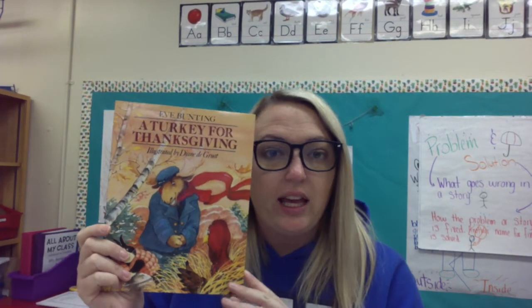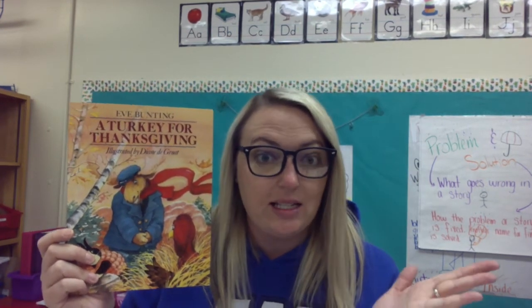Girls, our book this week is called A Turkey for Thanksgiving, and it is by Eve Bunting and illustrated by Diane DeGroat. So the author does what? Writes the words. And what does the illustrator do? Draws the pictures. So I already have 2 clues that let me know that this book is a fiction book. I see characters that look like animals because I've never seen this kind of character or animal wear clothes before. So that gives me a good hint.